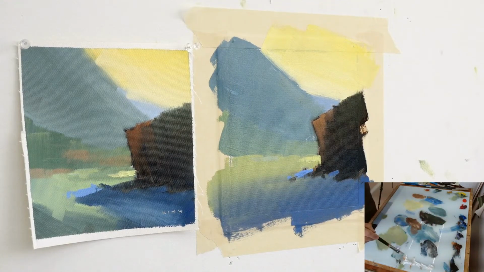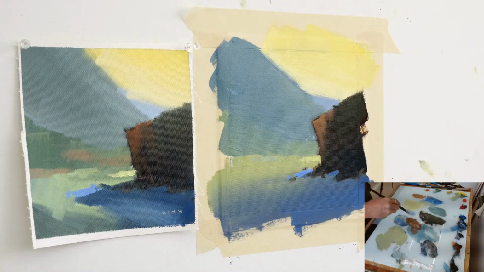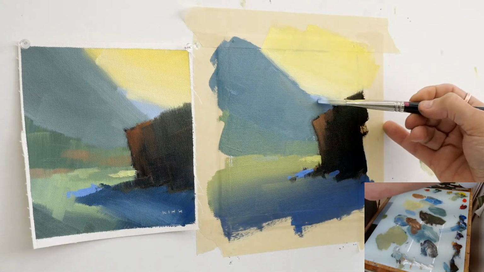So I'll just remix that value. And painting, as I've said before, that I've read somewhere, is nothing more than a series of corrections. So when I first put this value down for that distant mountain, I thought it was correct. After we get everything else in, we notice that it is not correct. So we just adjust for it. There we are.